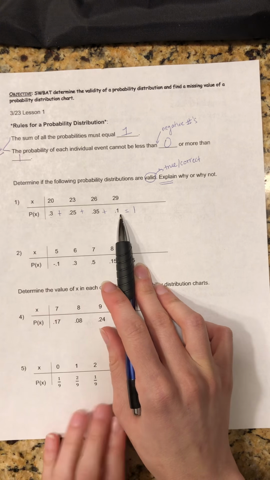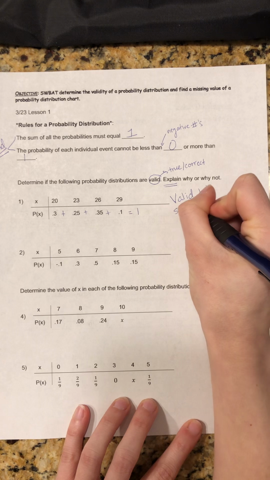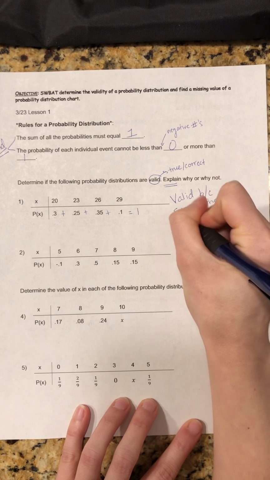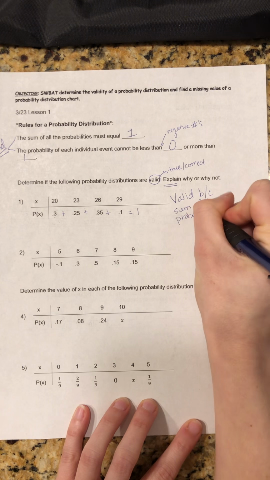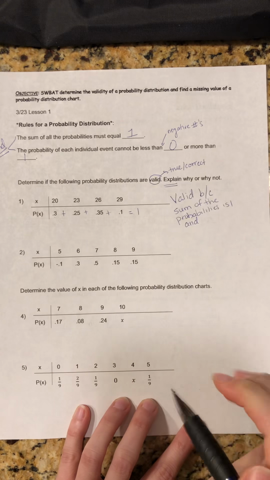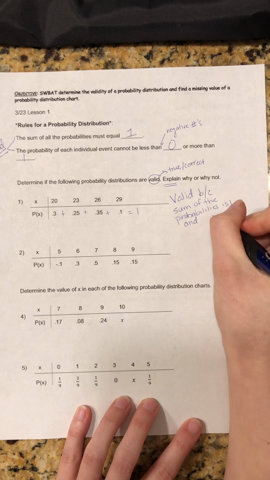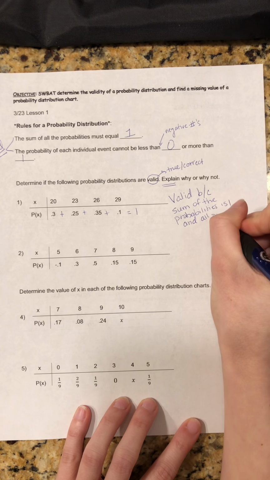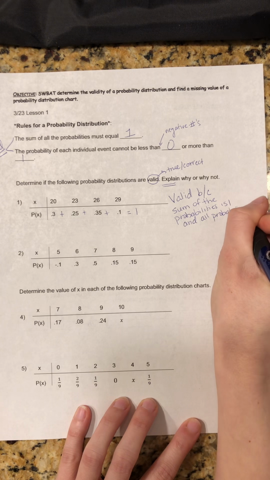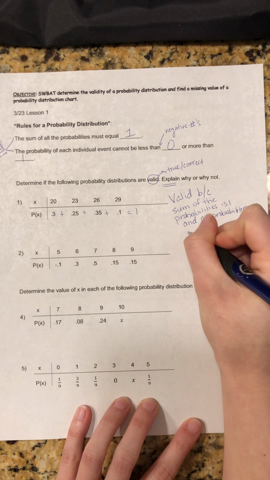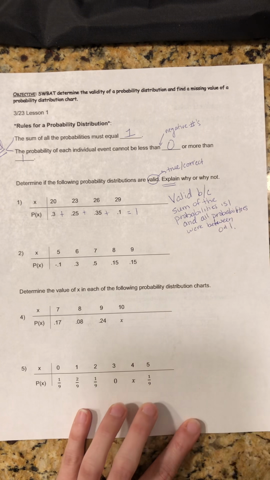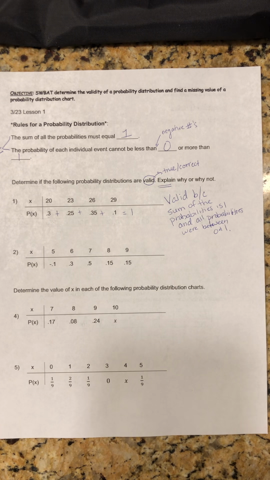And since we wanted to explain our work, it's valid because the sum of the probabilities is 1, there were no negative probabilities, and all probabilities were between 0 and 1. That just talks about the negatives and nothing over the 1, including the 0 and 1.